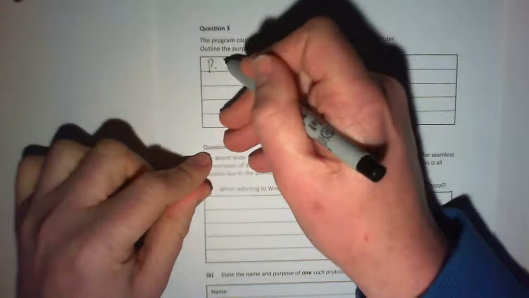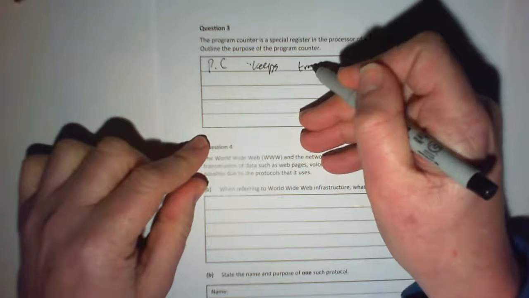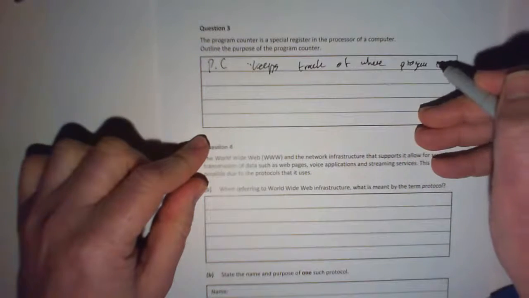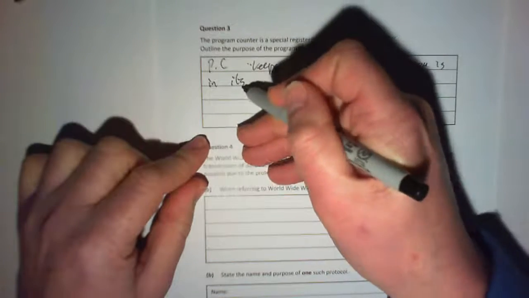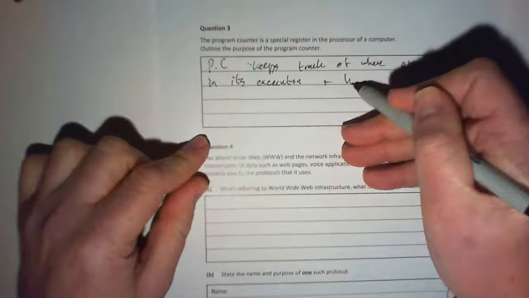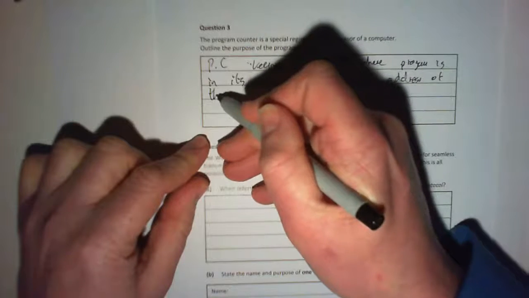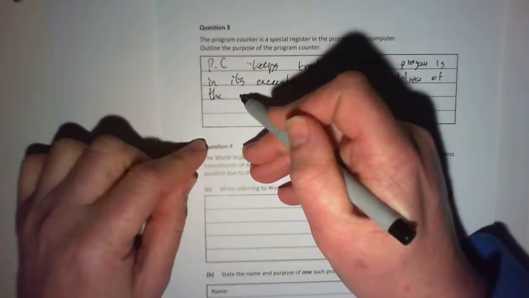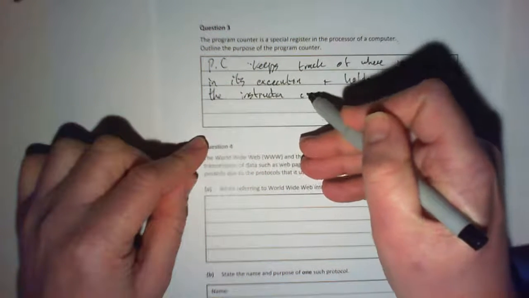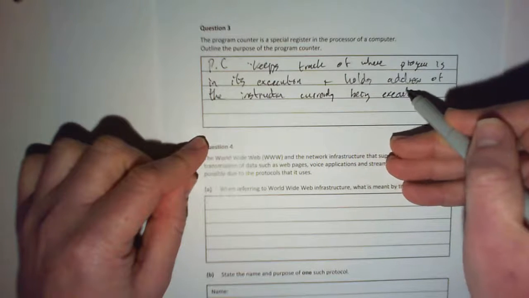If you can't figure it out: the program counter, well, what does it do? It keeps track of where the program is in its cycle, execution I suppose is a better word, and holds the address of the instruction currently being executed.